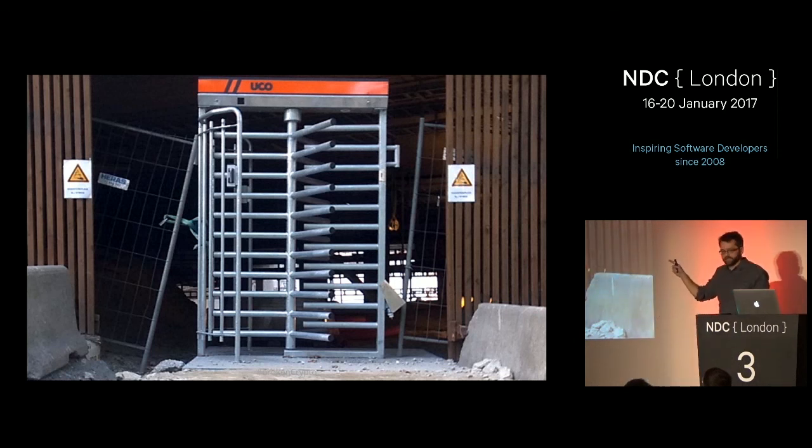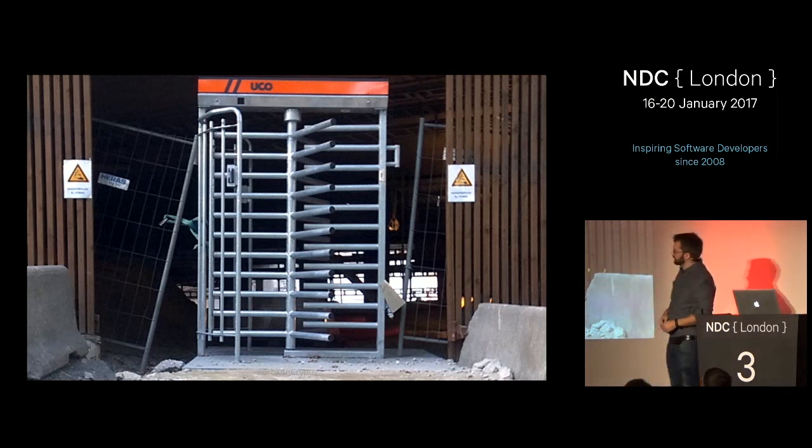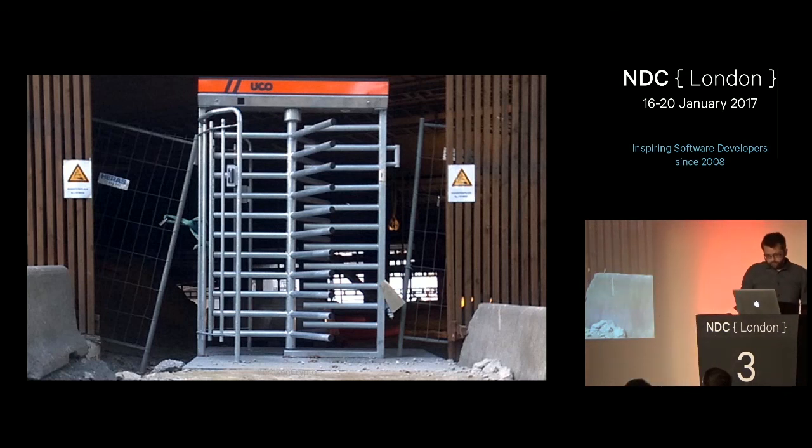To be fair to these guys, this was a very temporary solution. A couple of days later, they had actually fixed it and attached these things in the right ways. So that was better.